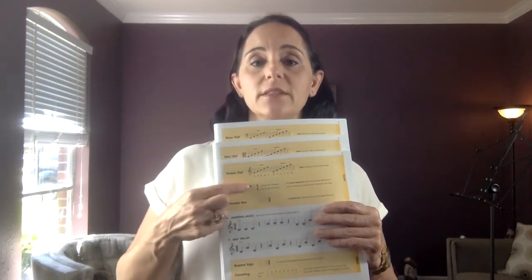Now, a beat can be a note or a rest. So it could have 4 quarter notes, or it could have 4 quarter rests, or it could have 1 quarter note and 3 quarter rests. That's 4 beats. It doesn't have to be beats of sound. It can be beats of silence too. So it has 4 beats in a measure.